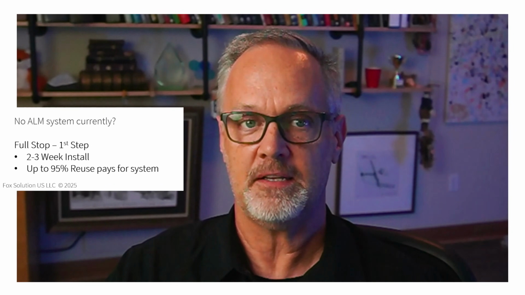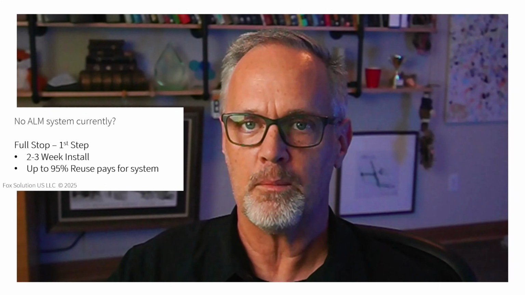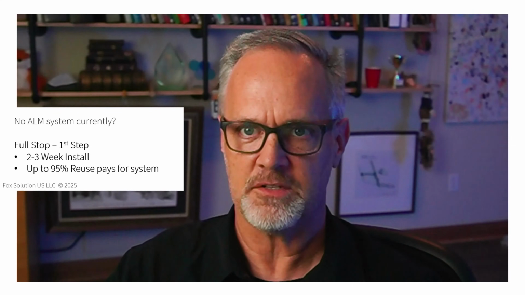So I just want to say, if you don't have an ALM system currently, and you don't have this atomic view and object-oriented, data-driven view of your requirements, I would just say full stop. Your first step is to get this system in place. You could get a 2 to 3 week install, and I've seen cases where we have better than 95% reuse in the requirements alone, and that reuse pays for the system.